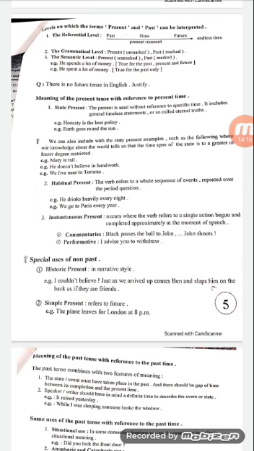The second one, we have habitual present. What is meant by habitual present? If we are used to doing something regularly, repeated over a period of time, we use the habitual present. For example, he drinks heavily every night. Here we have a repeated or regular action, the action of drinking. We go to Paris every year. The action of going to Paris every year is repeated over a period of time regularly, so we use habitual present.